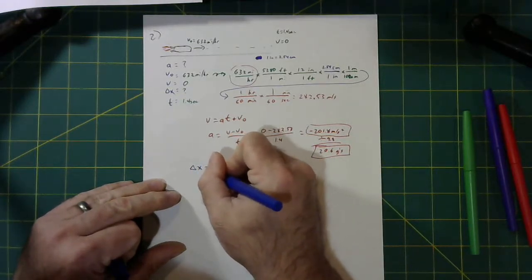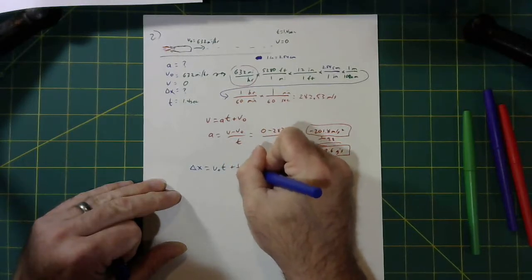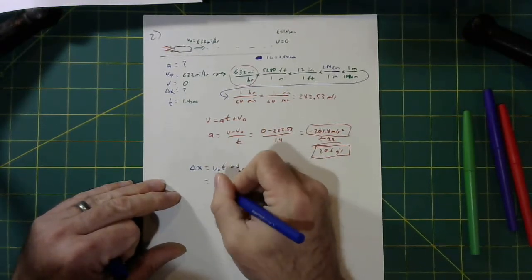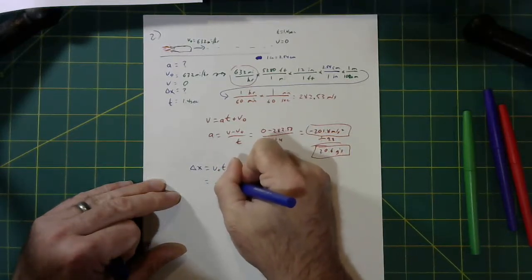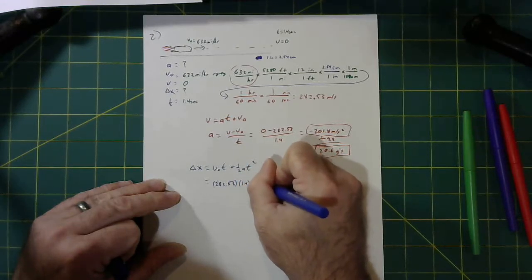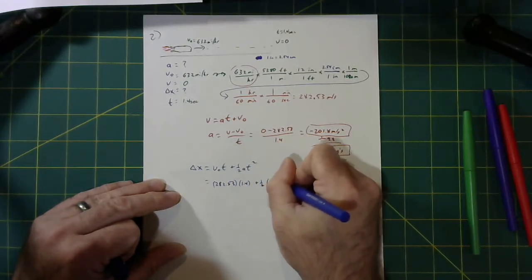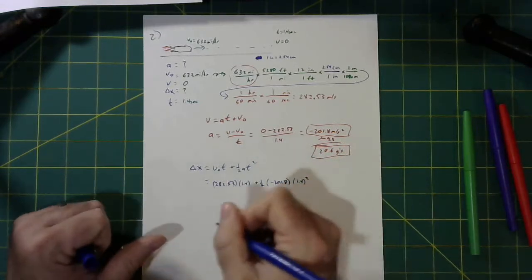It already has the delta x isolated. So delta x is v naught t plus 1/2 at squared. And so my displacement is going to be that 282.53 times 1.4 seconds plus 1/2 negative 201.8 times 1.4 squared.